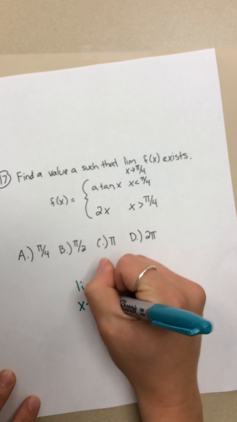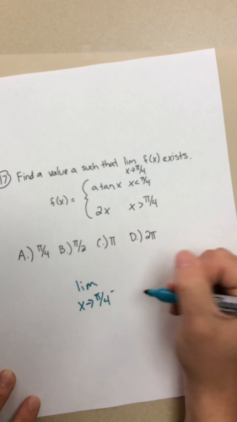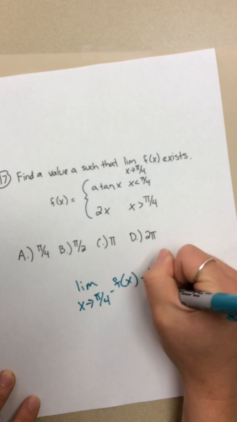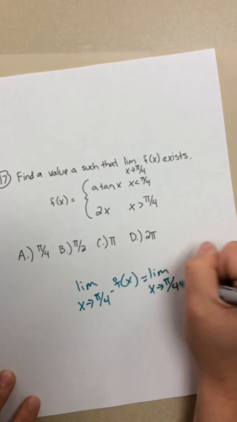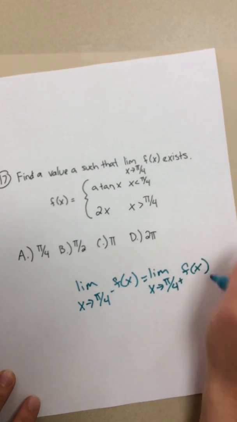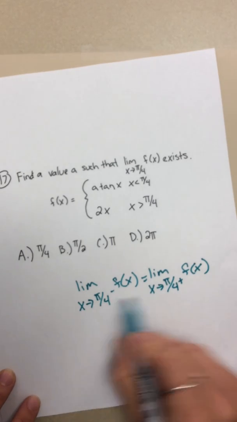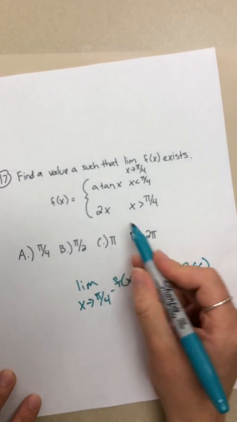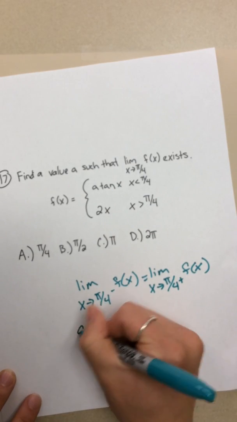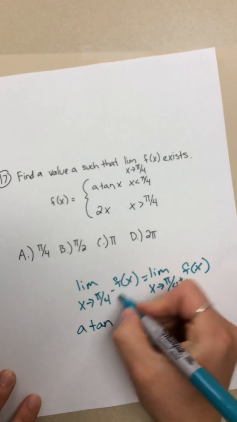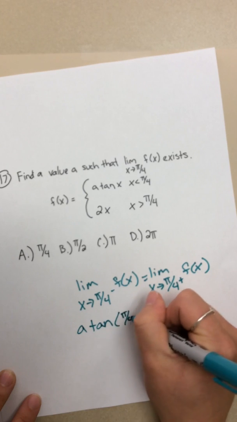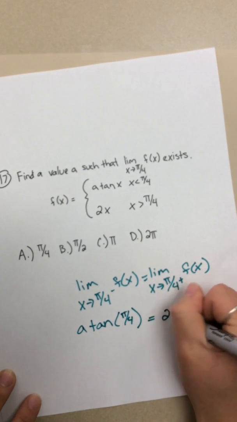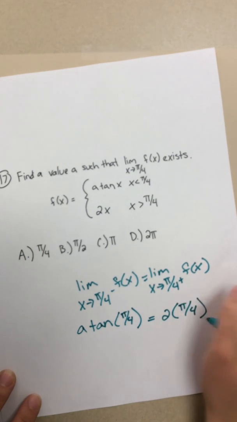See where the limit as x approaches pi over 4 from the left equals the limit as x approaches pi over 4 from the right. If you are asked to justify anything, this is a very, very important step. Make sure you don't miss that part. So then I would say, okay, well, this would be a tangent, and I'm putting in pi over 4. And then from the right, I would say 2 times pi over 4.